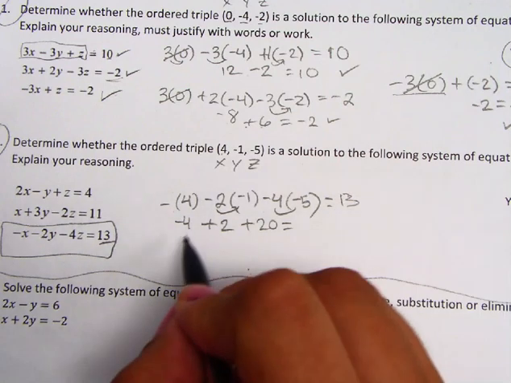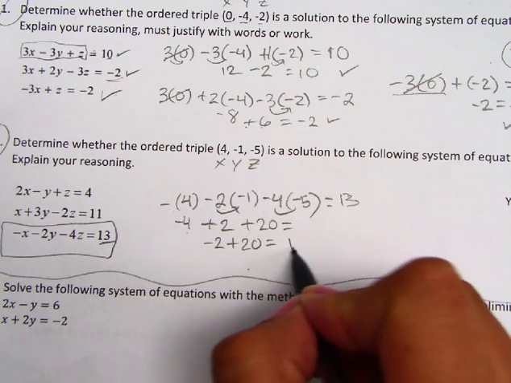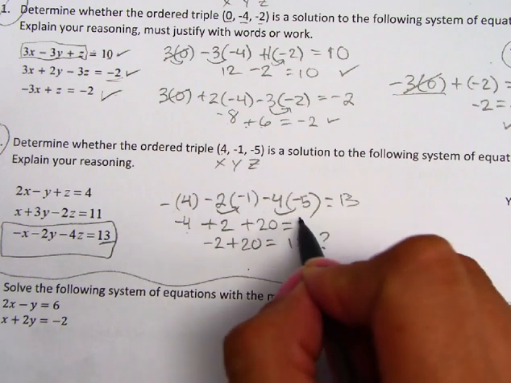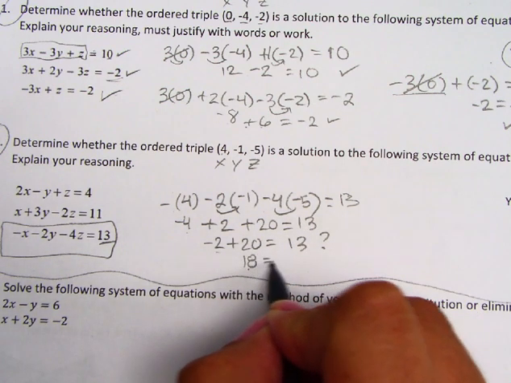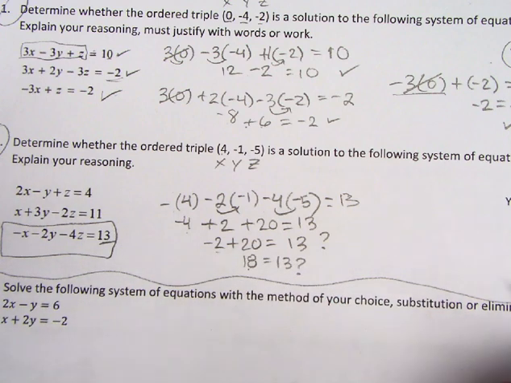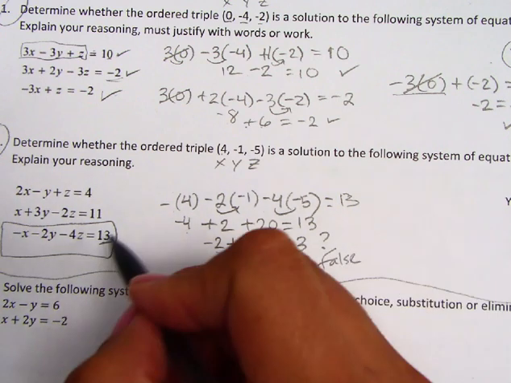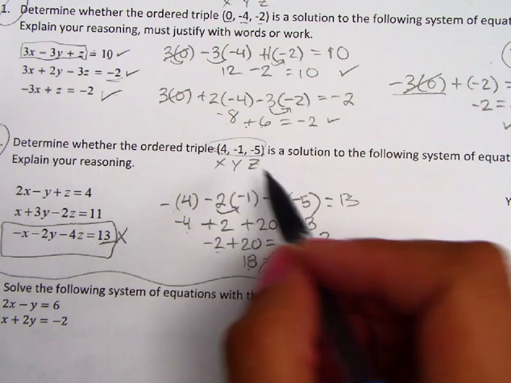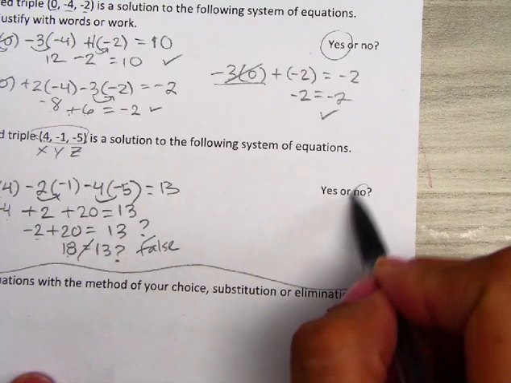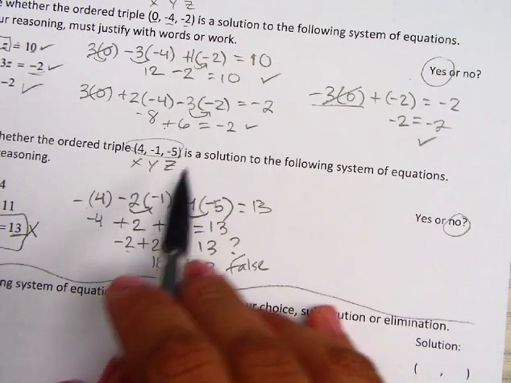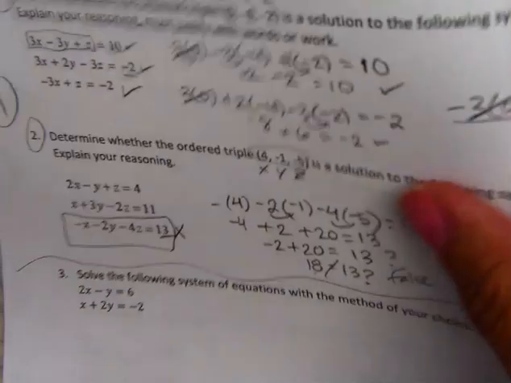So here we have -4 plus 2, that's -2 plus 20, and you're asking yourself if it equals 13. So -2 plus 20 is actually 18. And does 18 equal 13? No. So that is false. So that tells you that in this equation, this solution does not work to make this statement true. So that means that this is not a solution to the system. All right, so there will be one question on the test in that skill.